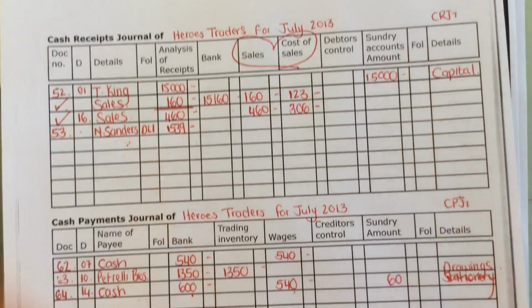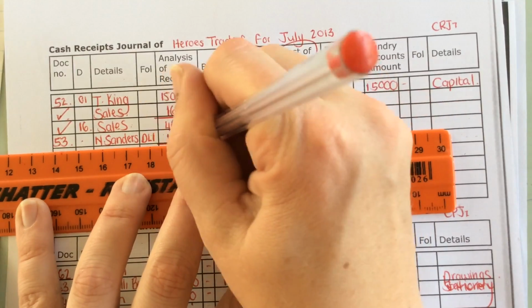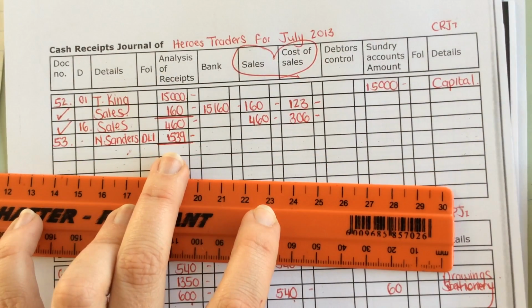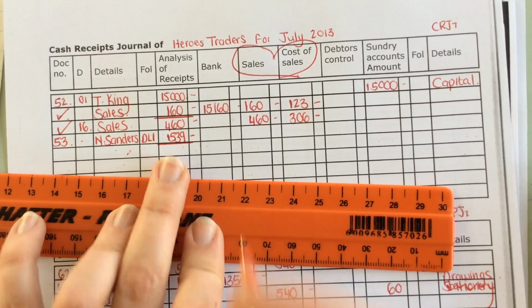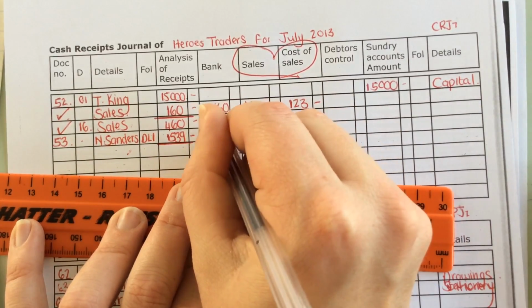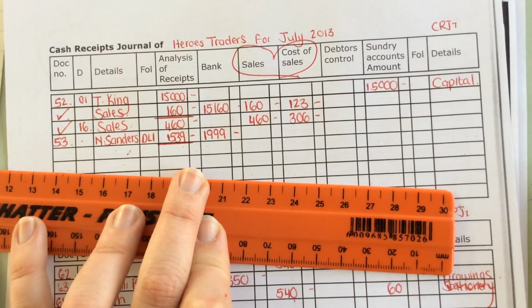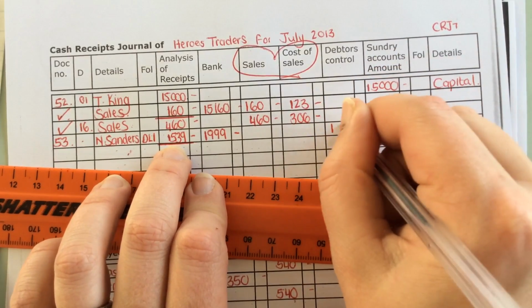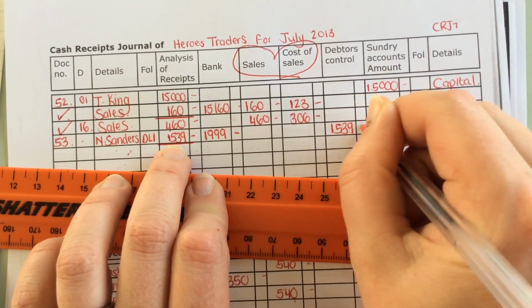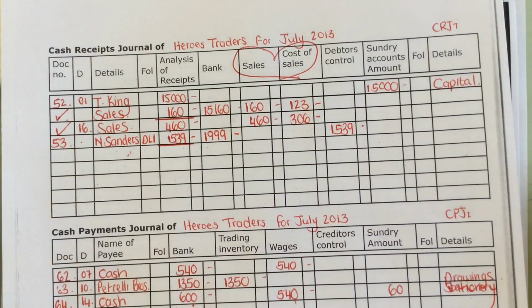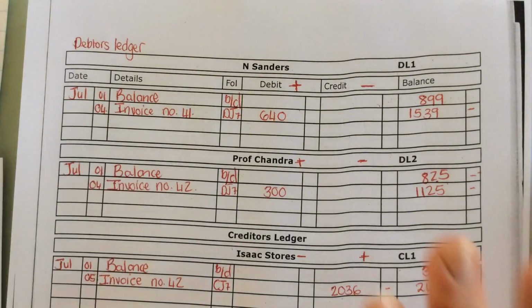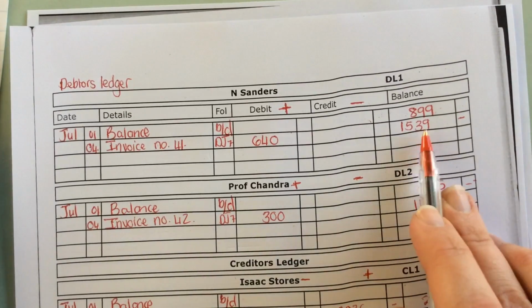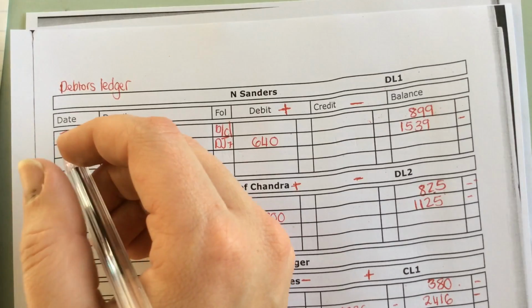Okay, that's the last amount you're receiving on that day, so you're going to underline analysis of receipts. You're going to take 460 plus 1,539, and you're going to get 1,999. That is what you take to bank at the end of that day. The 1,539 goes to debtors control. Again you're going to ask yourself, does it affect the amount that this debtor owes me? The answer is yes, so I must go to my debtors ledger and update the amount that he owes me. Date is the 16th.